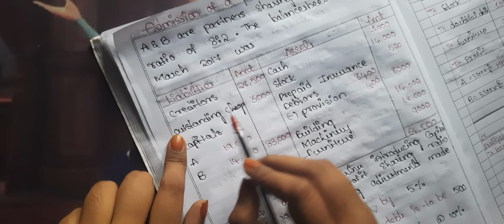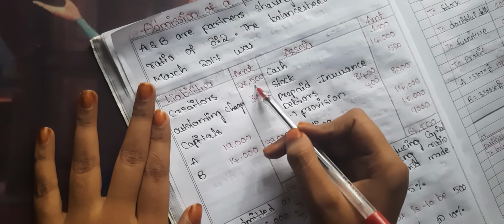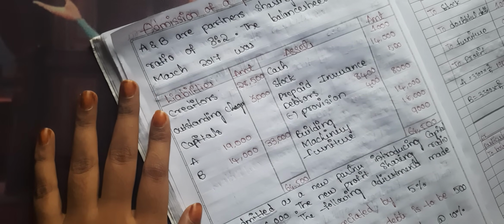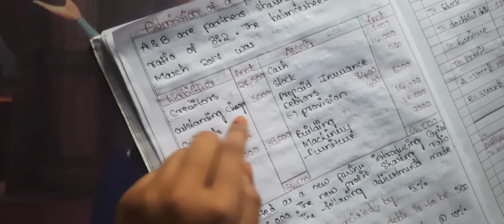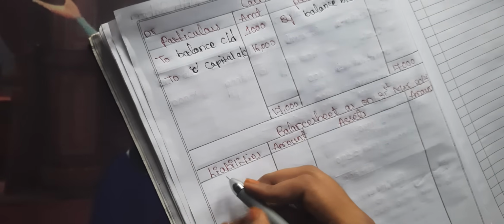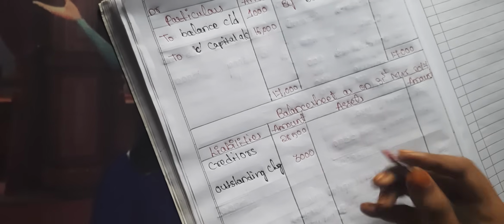On both of these we have not done any calculation, so as it is you take creditors and outstanding charges. Creditors 28,500. Then outstanding charges is 3000, right?